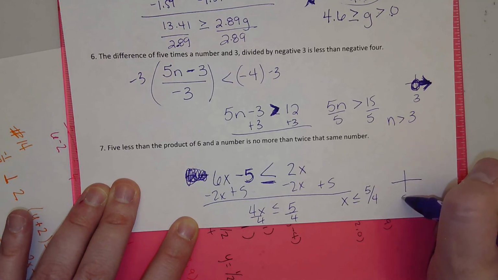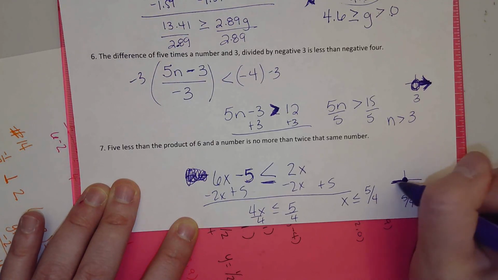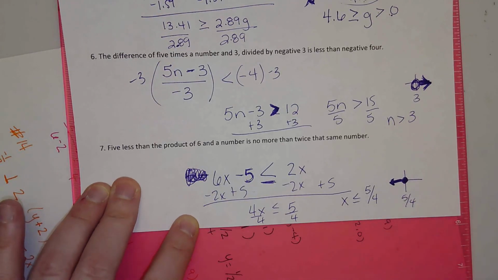Number line, 5/4. Solid because it's equal to, and it's going to be less than. 0 is less than, so 0 is over here, so I shade this way. Make sure you read your word problems very carefully.